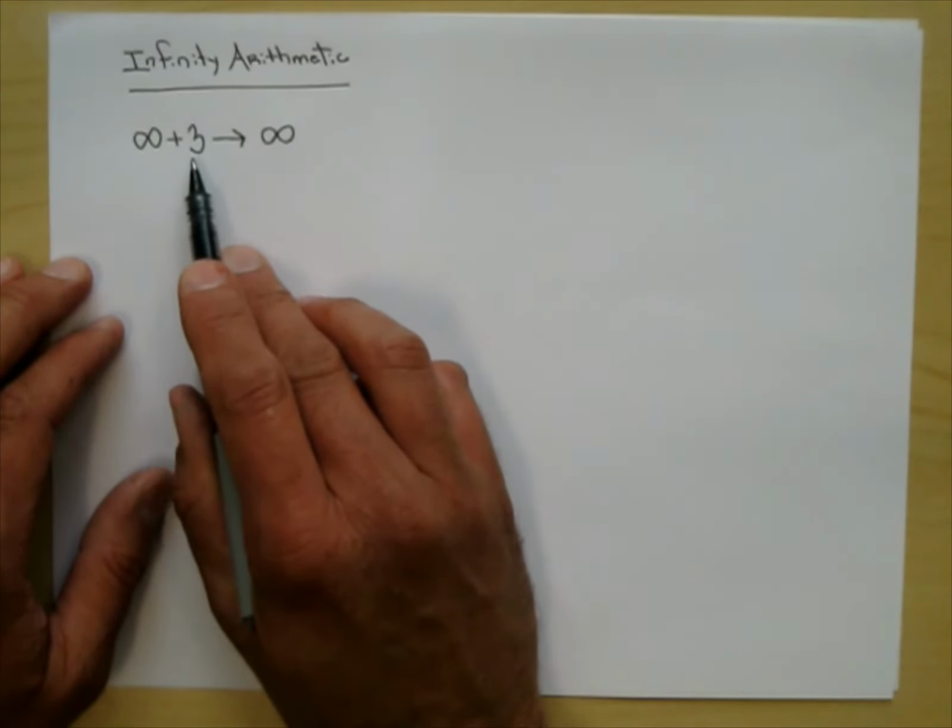Let's continue. 3 times infinity tends to go to infinity. Okay, now it's going to get a little trickier. What do you think negative 3 times infinity is? Well, you have a positive infinity here.